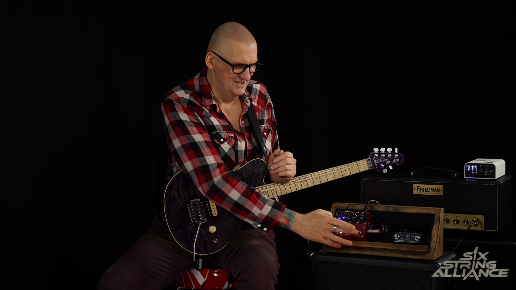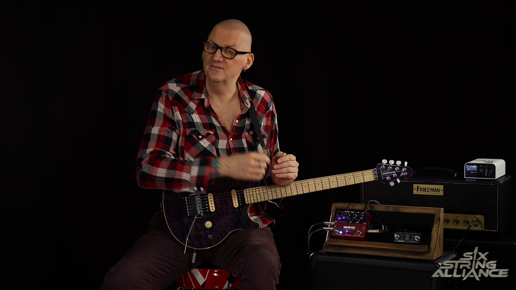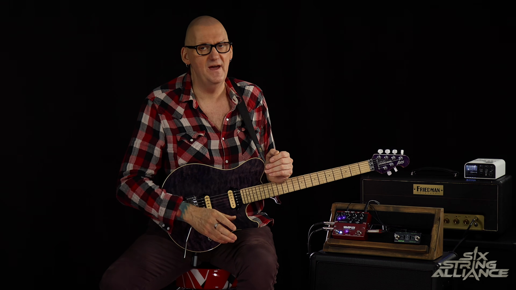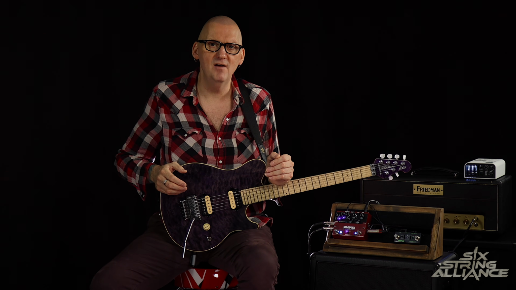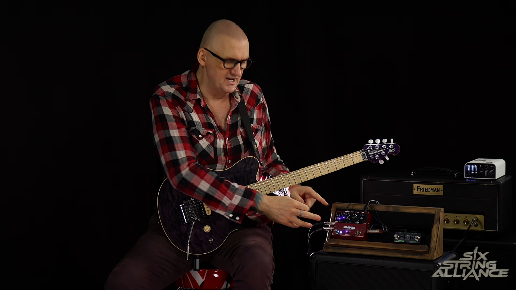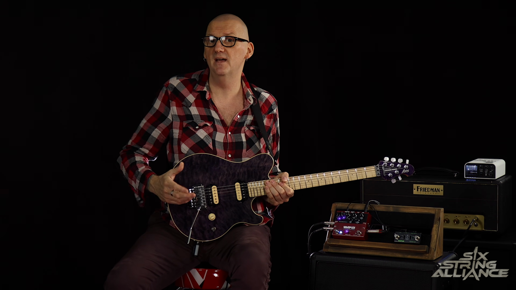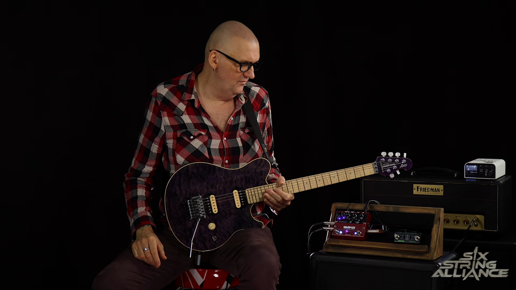Now, I'm running it in series, which means I've got the delay going into the reverb. Now, by using these controls again, you can actually change that so that the reverb will feed into the delay. So you can change the order of the effects. But if you put it in parallel mode, you can actually have the two effects coming separately out of the outputs, which is another very cool feature.